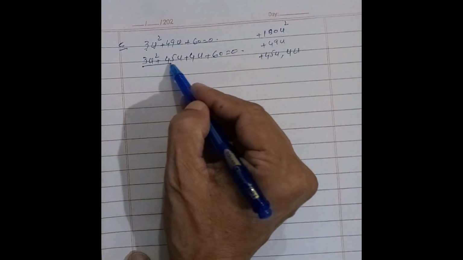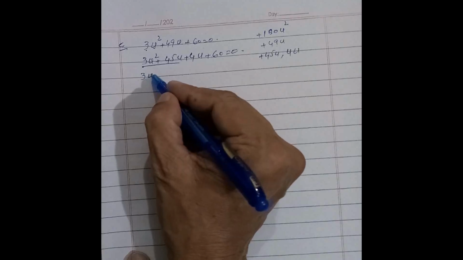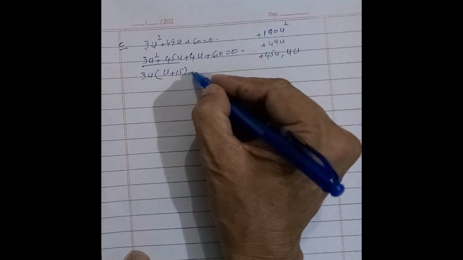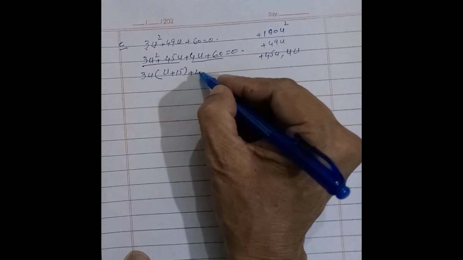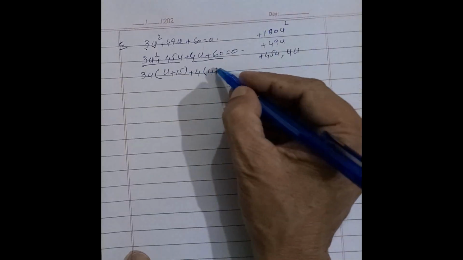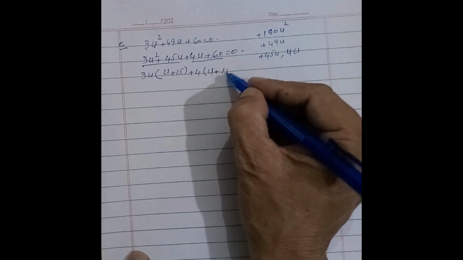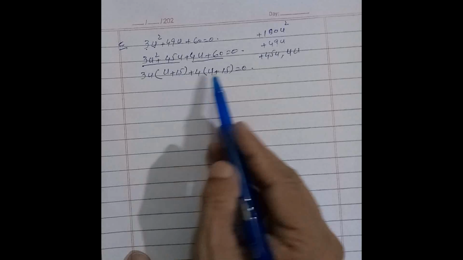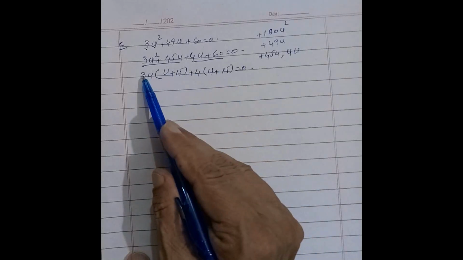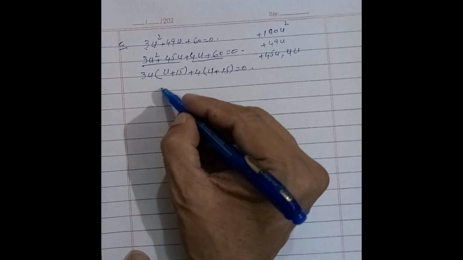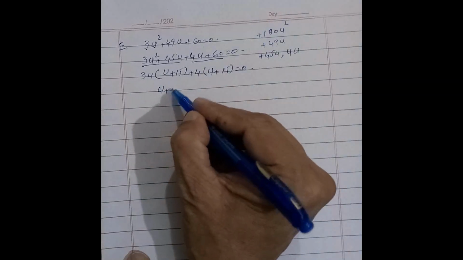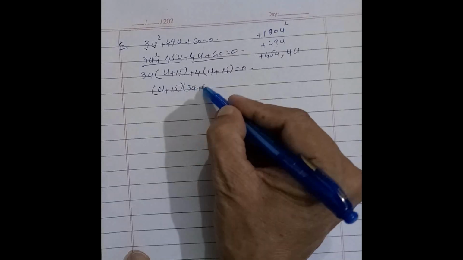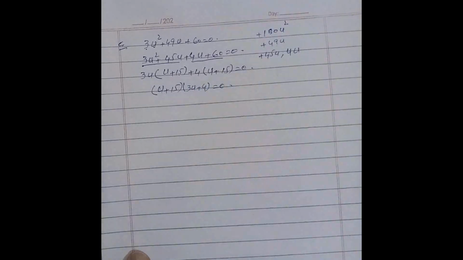Take common from these two values, we have 3u. The remaining value is u plus 15. Take common 4 from here, 4 into u plus 15 is equal to 0. The two values u plus 15 and u plus 15 are the same. So at this stage the answer is correct. So take common u plus 15. The remaining value we get is 3u plus 4 is equal to 0.